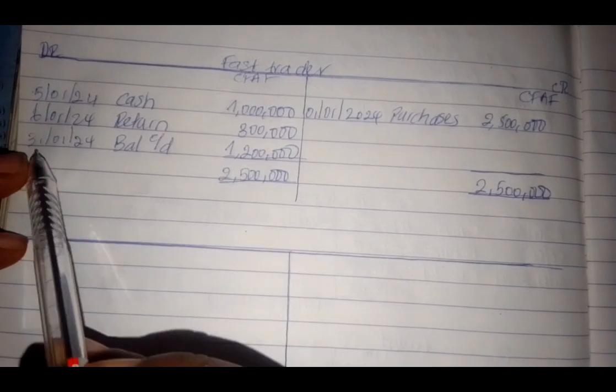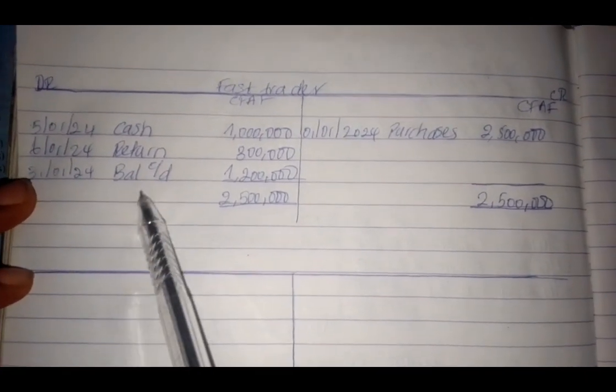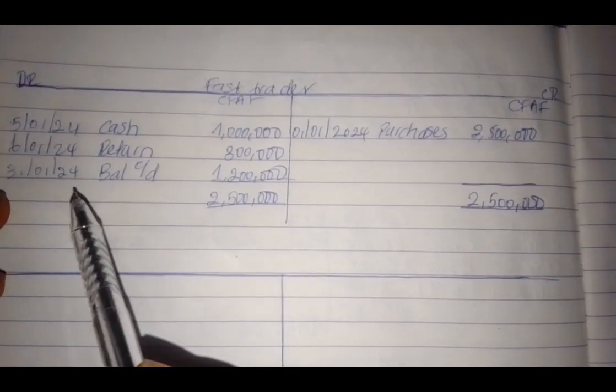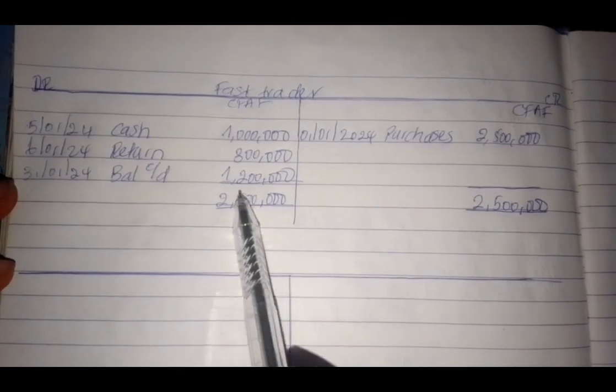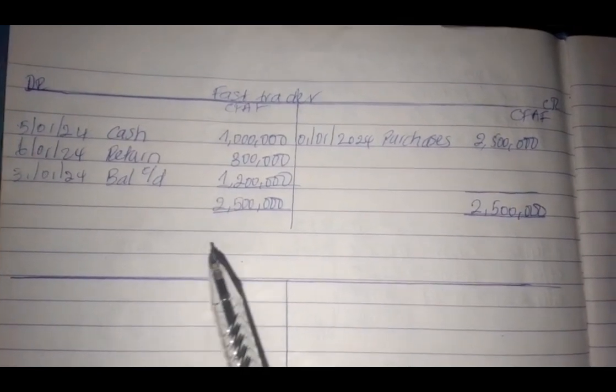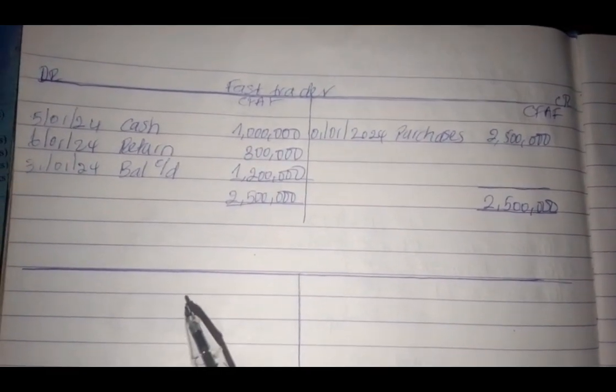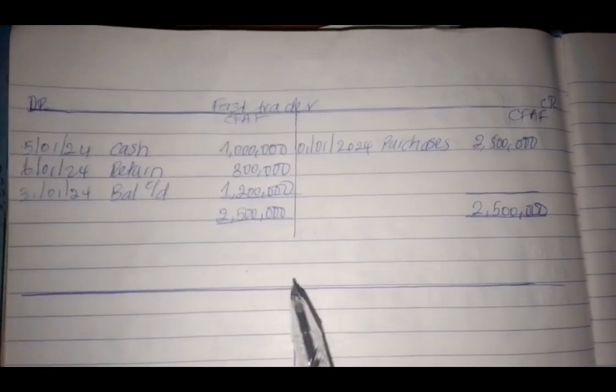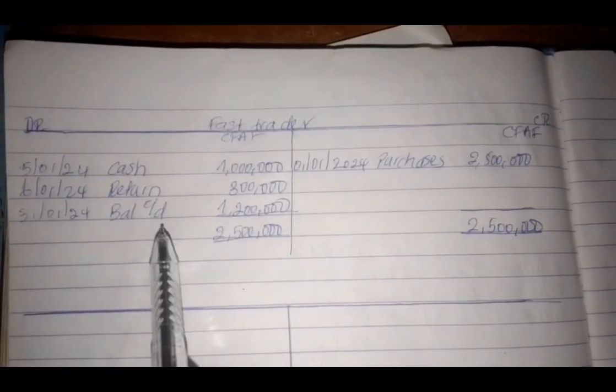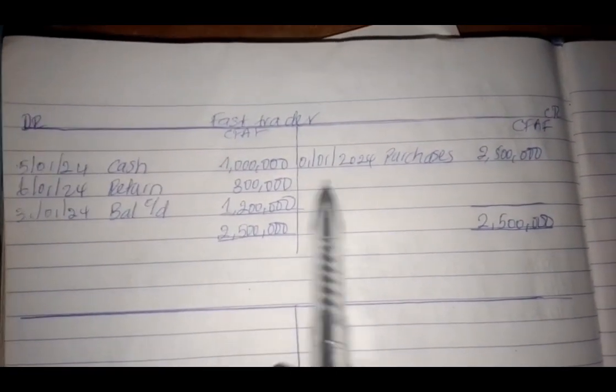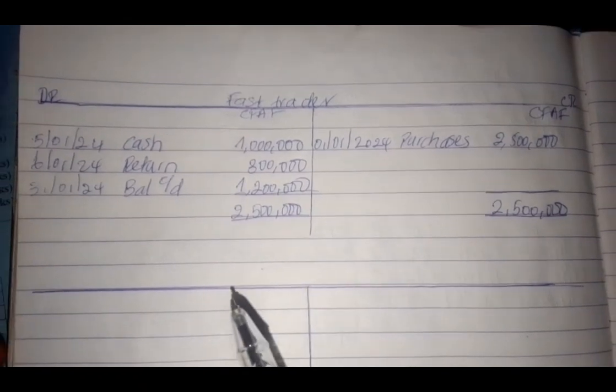This 31st, it is at the end of the month that we are supposed to calculate and see the balance to be carried to the next period, or if it will have a nil balance. And then balancing off an account simply means you want to determine the balance, if there is a balance, or you want to see if the account is equal.